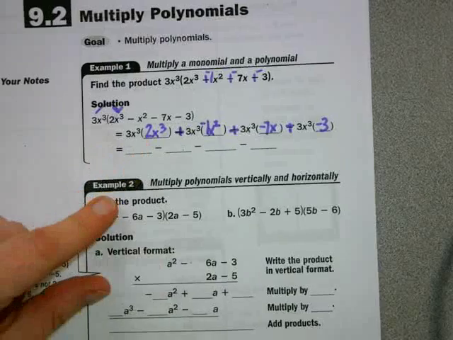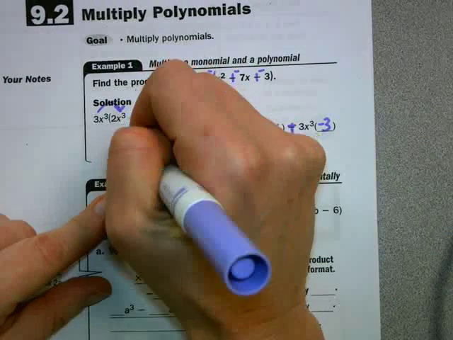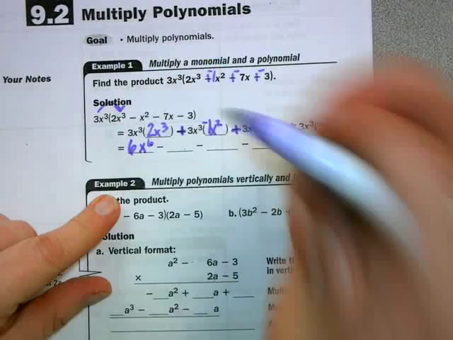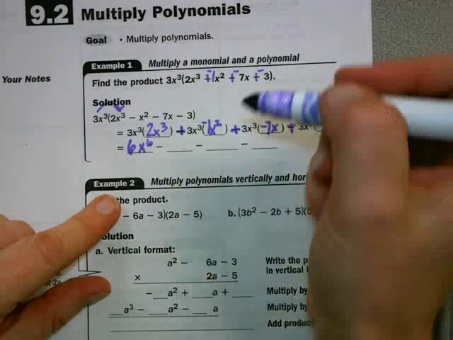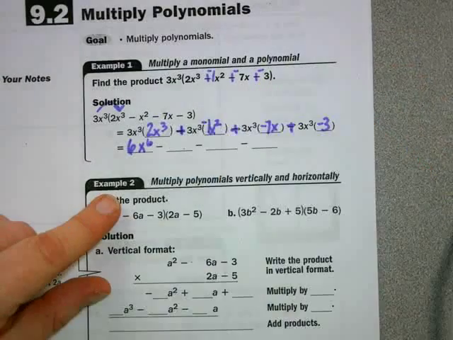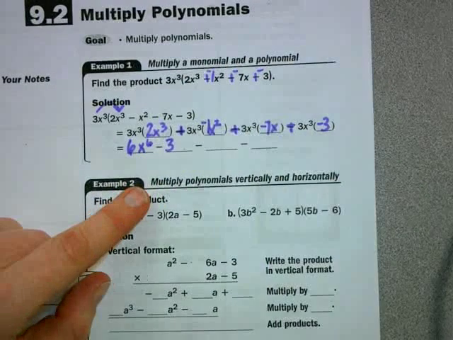So 3 times 2 is 6. X cubed times x cubed, you add the exponents and get x to the 6th. Good thing we did chapter 8 for practice. Yeah, now see, you're loving it. All right, 3 times -1 is -3. They already made it a minus sign there for us, or we could have plus a negative.